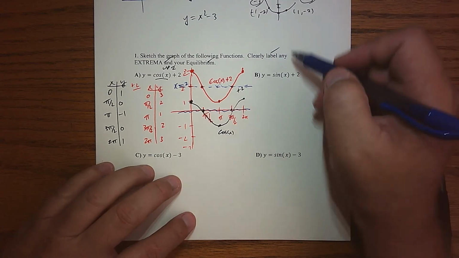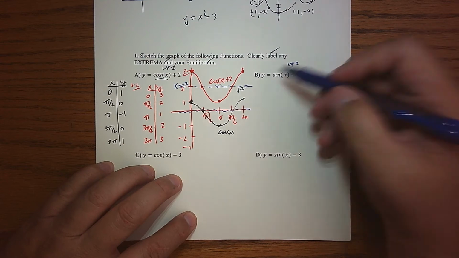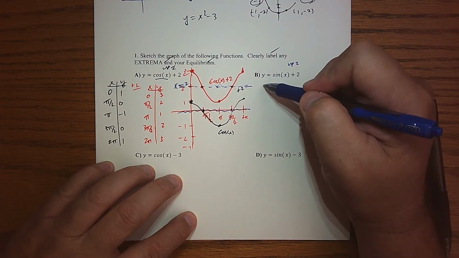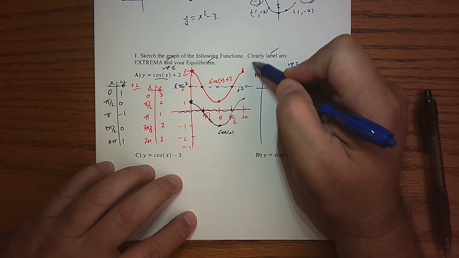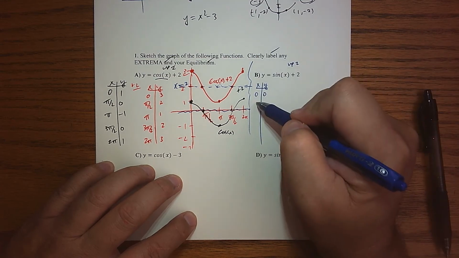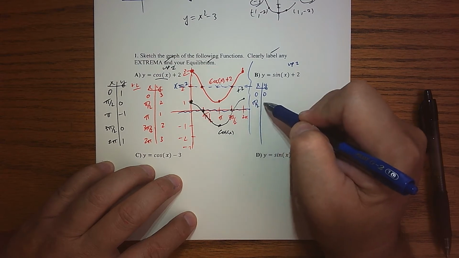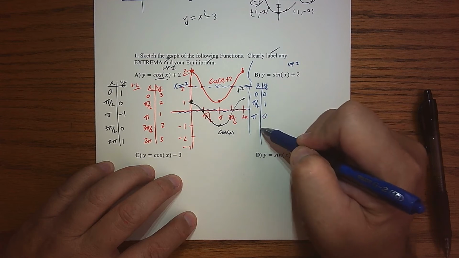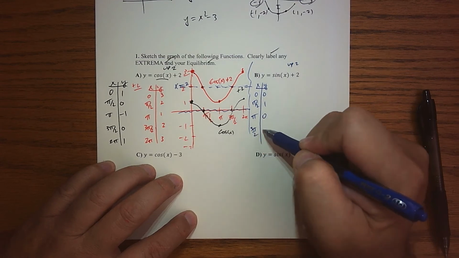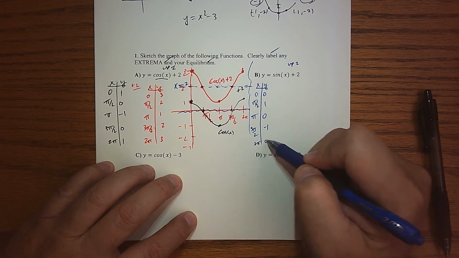And so same thing here, we got a sine graph. It is also going up by 2. Again, manipulating data points for sine. The core data for sine is 0, 0, and we have pi over 2, 1, pi is 0, 3 pi over 2 is negative 1, and then we get 2 pi is 0.